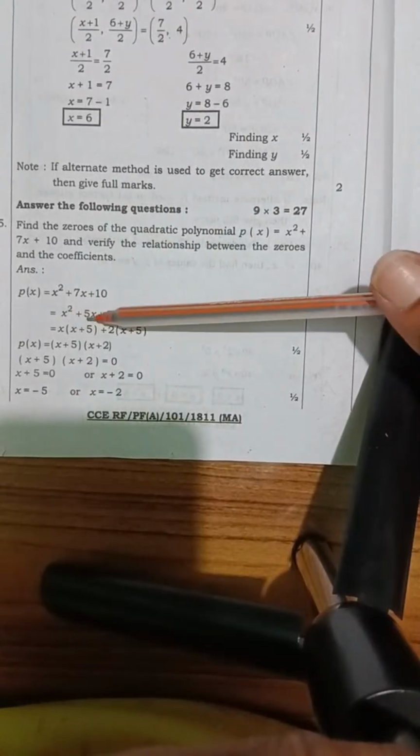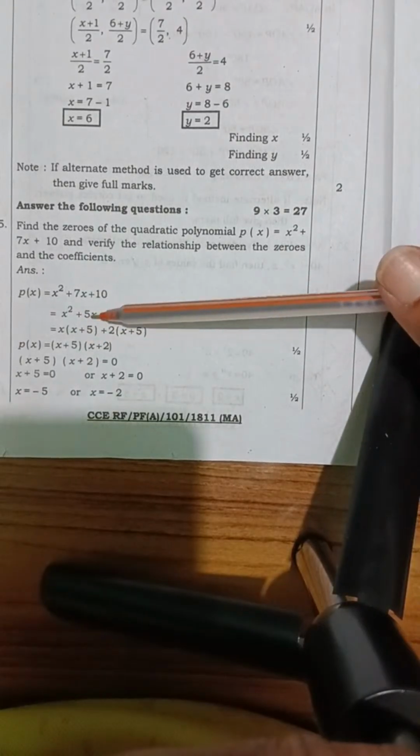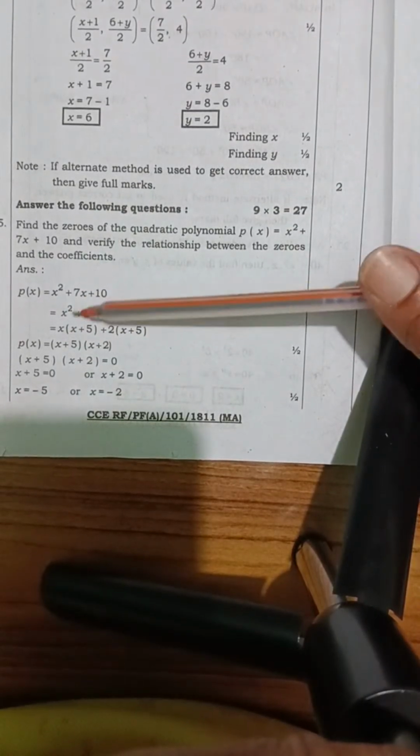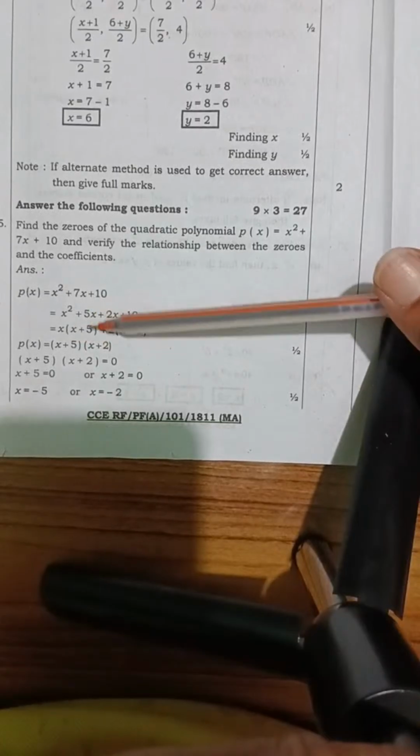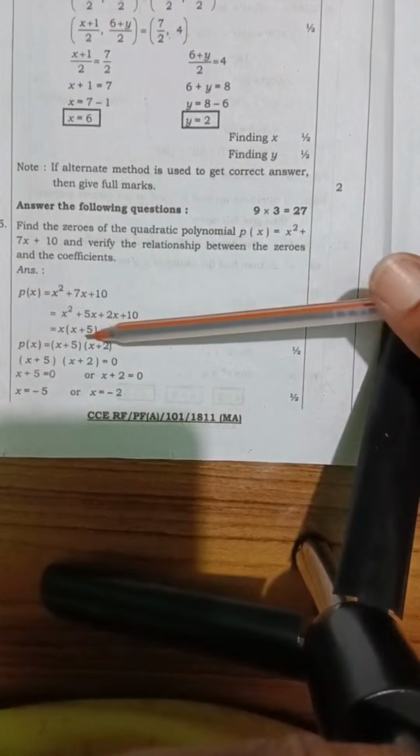Now it becomes x square plus 5x plus 2x plus 10. From the first two terms we take the common x, so the remaining is x plus 5, and from the last two terms we take the common 2, the remaining is x plus 5.